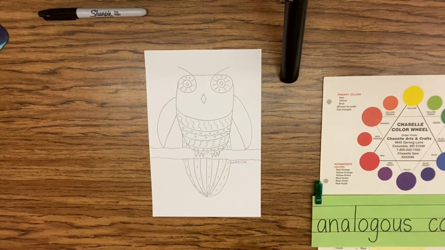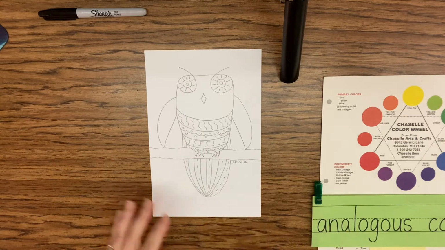Hey y'all, so you should have this owl done. If you do not, then make sure that you go back to last week's lesson and complete an owl so you can know how to color it. If you did this at school and you're now at home, you can just draw another one for practice.